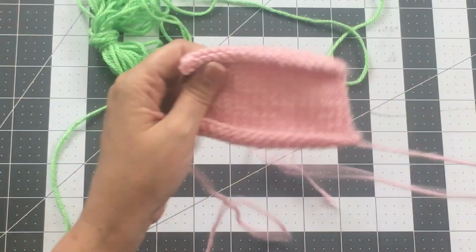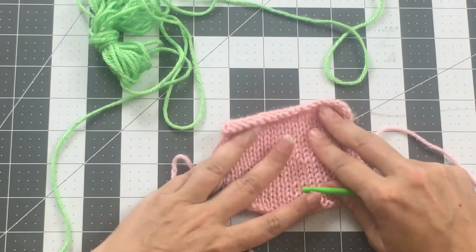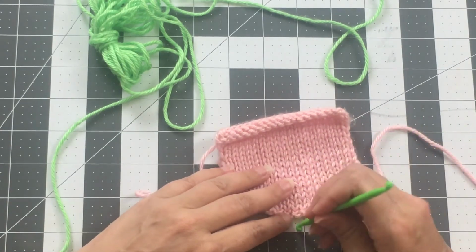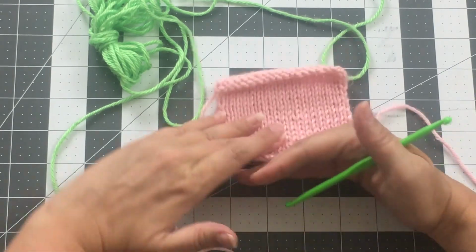I'm going to use a crochet hook to do this because I think it's easier when picking up along any kind of edge to use a crochet hook, but you don't have to. You can use a knitting needle to do this. I just like using a crochet hook. Here are my knit stitches, right?